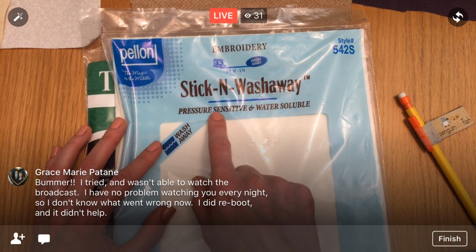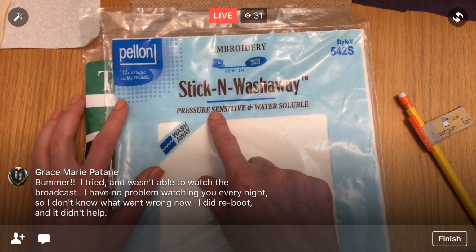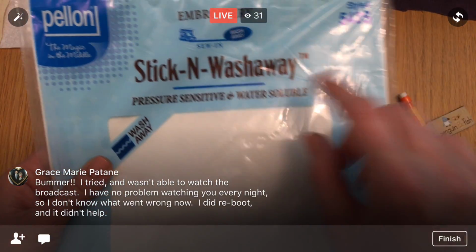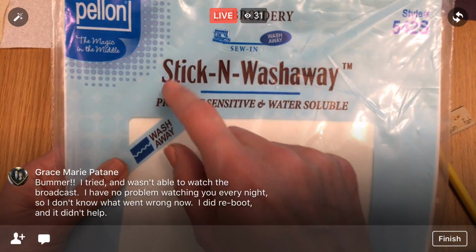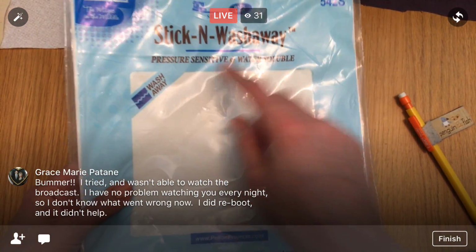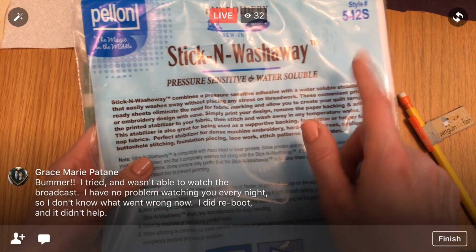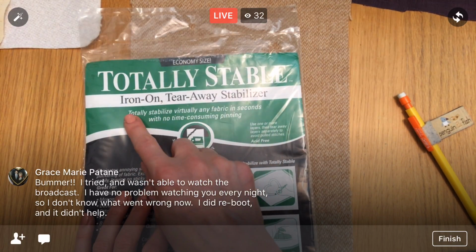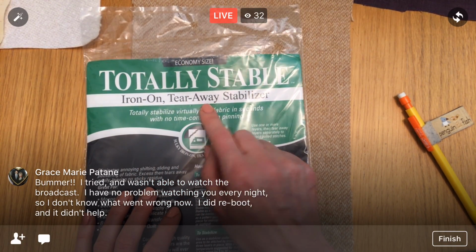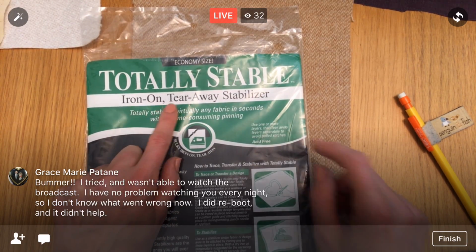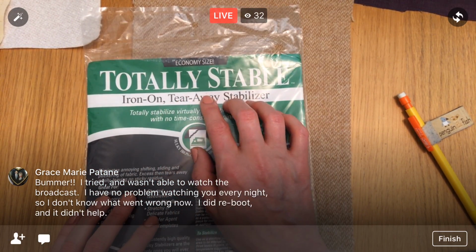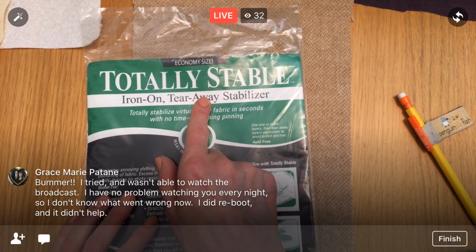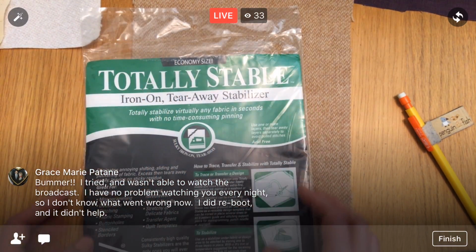Stick and wash away. It's pressure sensitive. You know, it looks like it sticks on. Water soluble, so washes away. You know, here it says wash away. You can actually sew it in as well. You could stitch it on, but this also sticks on. So pressure sensitive, water soluble. This one is different. This one's iron on, tear away. So sometimes it'll say iron on and permanent. You won't be able to tear that away. Or it could be iron on, wash away, or it could be really any combination of the two. So it's how do you want it to go on, how do you want it to come off.